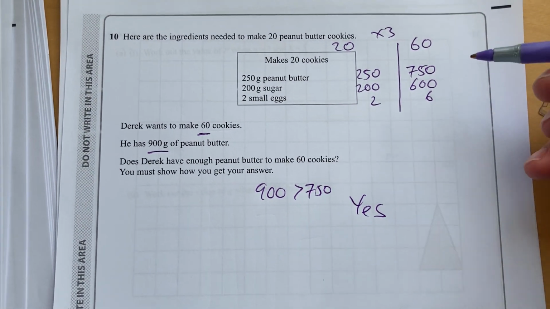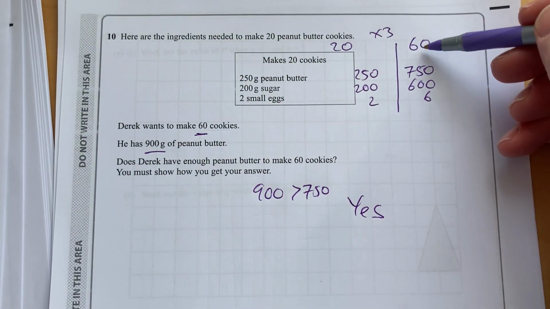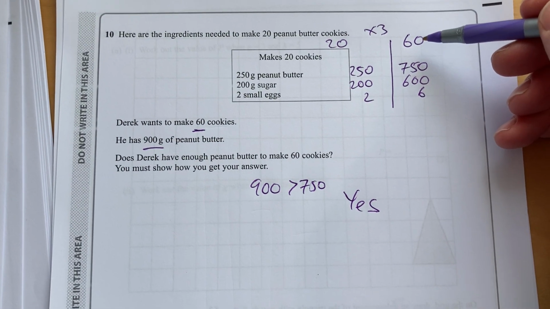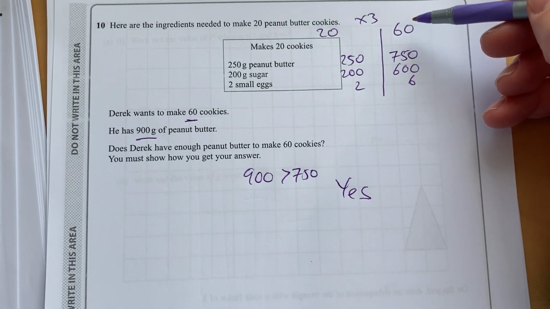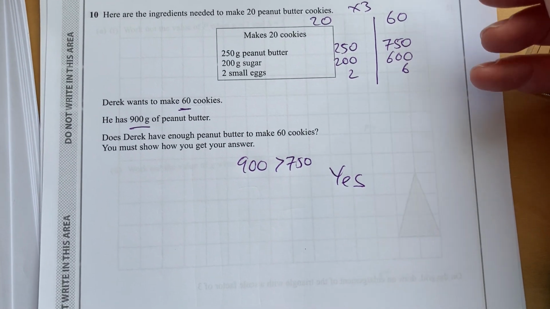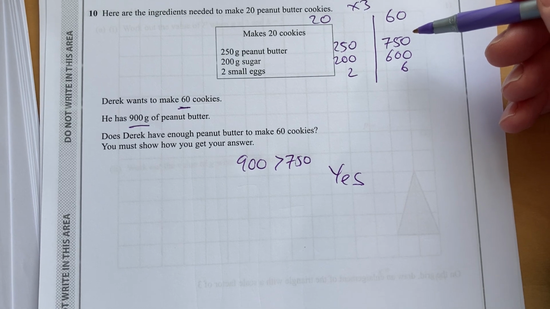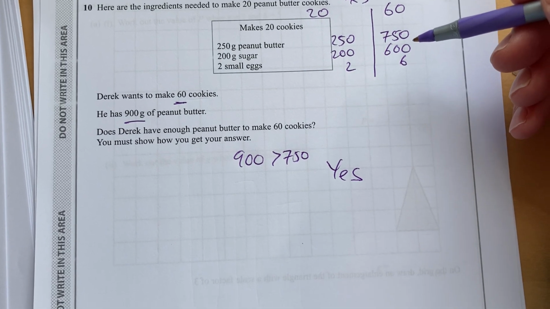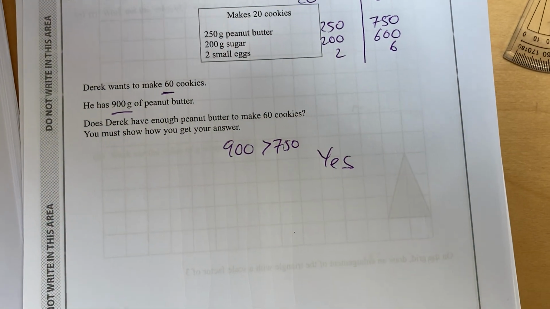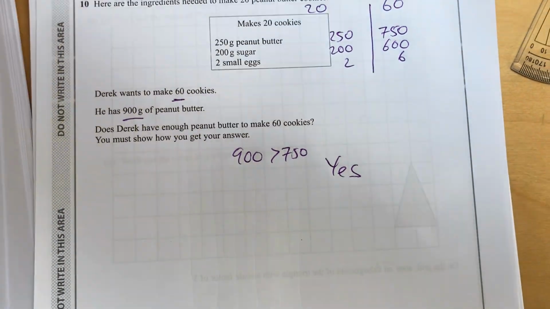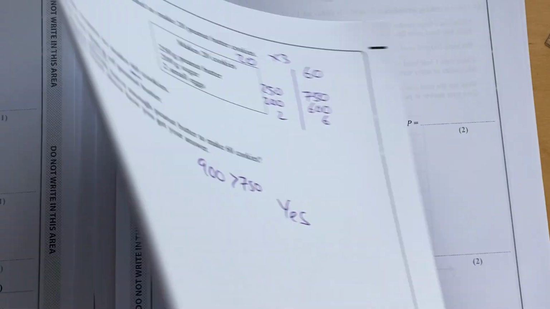But the answer would be yes if you did that calculation 3 times the total there, because it's all 3 times as big. Okay, so just show that you've got enough peanut butter, and then he would be able to make his 60 cookies. So the answer is yes. Okay, let's move on to the next question.